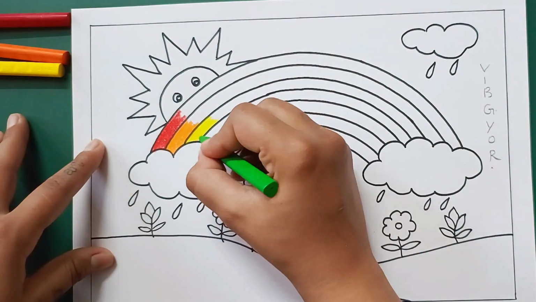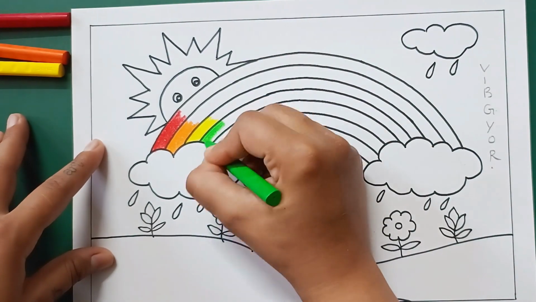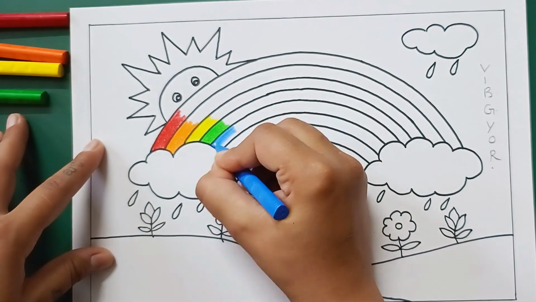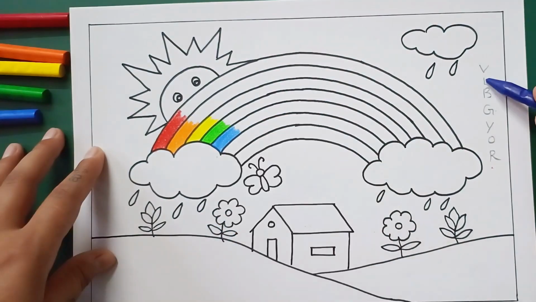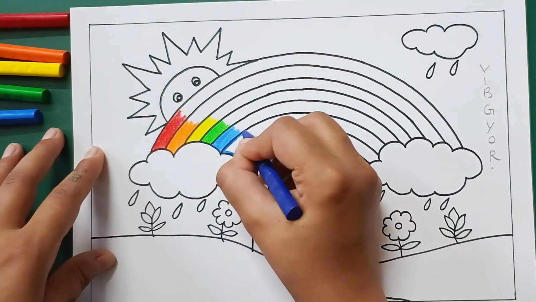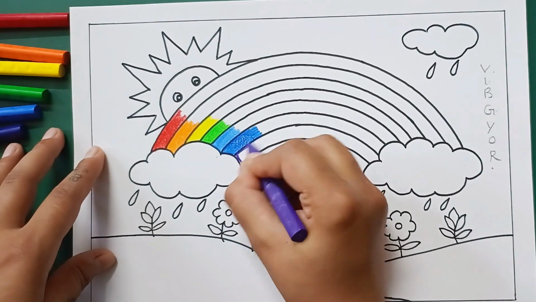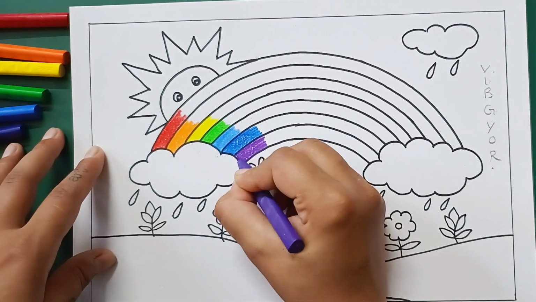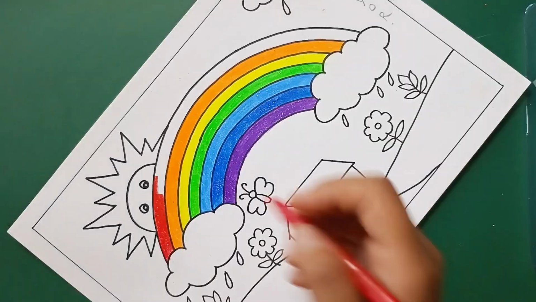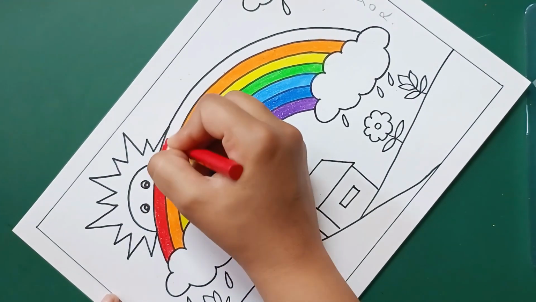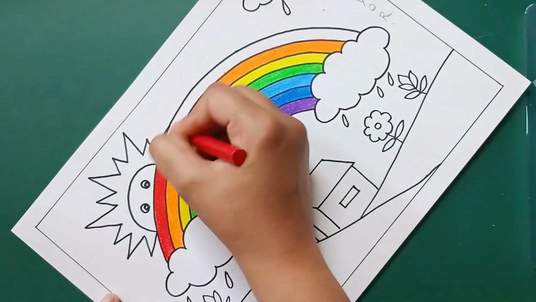Yes, it will be green. And next will be B for blue. Can you tell me the I? You can write in the comments if you know. Yes, it's indigo. And here we will put indigo, and next will be V for violet. If you have seen my primary colors and secondary colors video, you will know all the colors. And here we will put all these colors in the complete line of a rainbow.